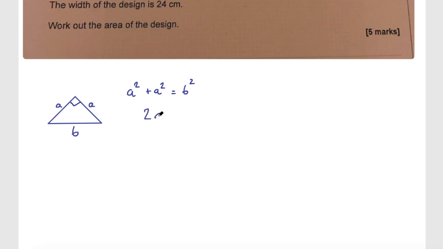Therefore, two lots of a squared, I can combine those because they are like terms. 2 lots of a squared equals 36. Then I can divide all of that by 2, so a squared is going to equal 18. And then I can take the square root of both sides, so a is going to be the square root of 18.